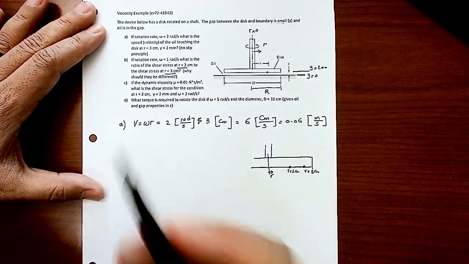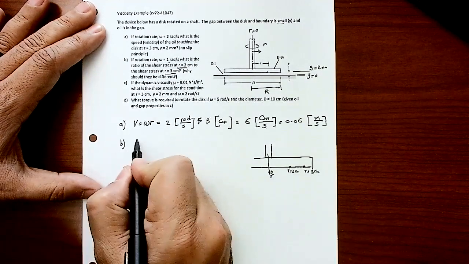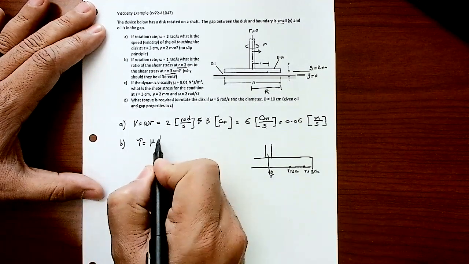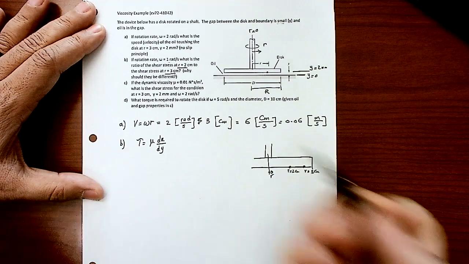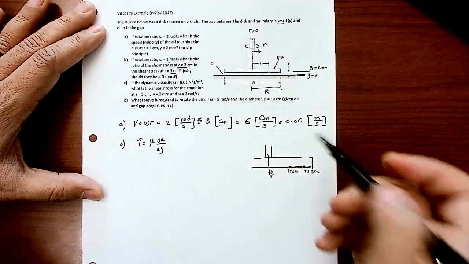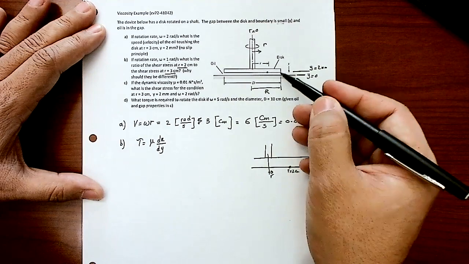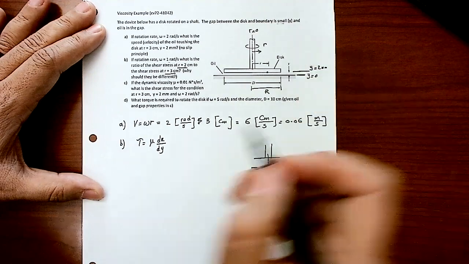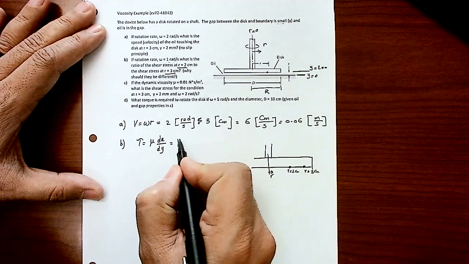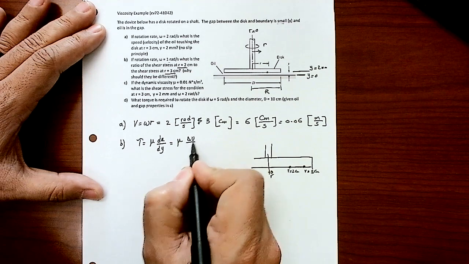Okay, first, I want to calculate shear stress. What's the shear stress? Tau is equal to mu du by dy. I'm not given the velocity distribution here. Since this spacing is super narrow, is tiny, as given, I can approximate du by dy by the difference, delta u over delta y.